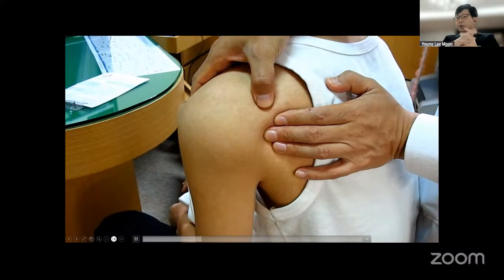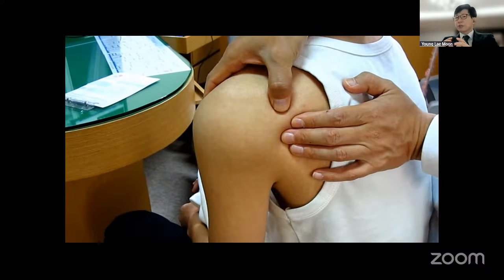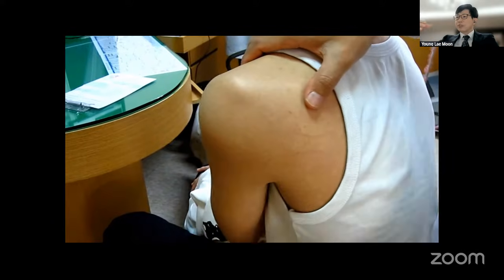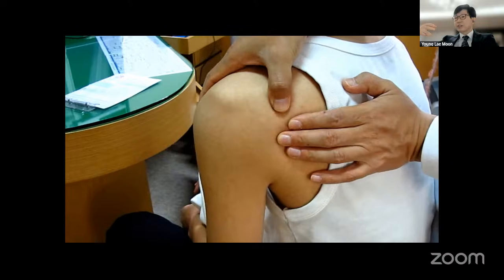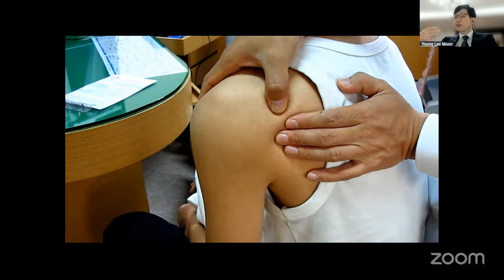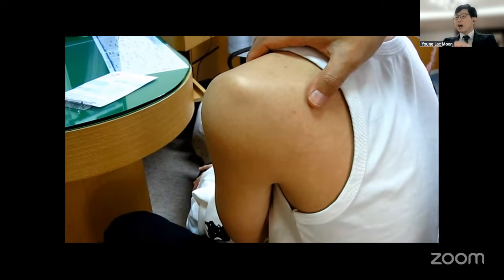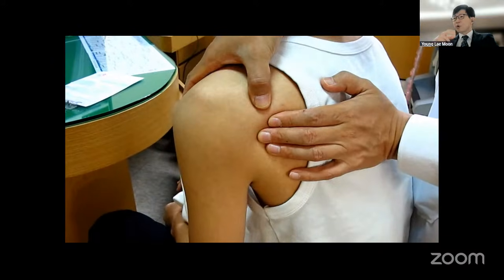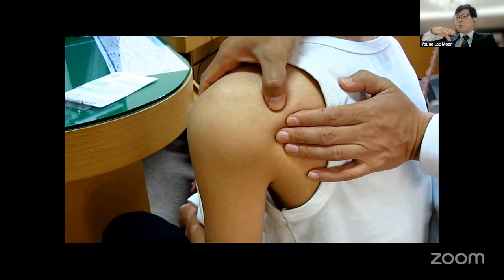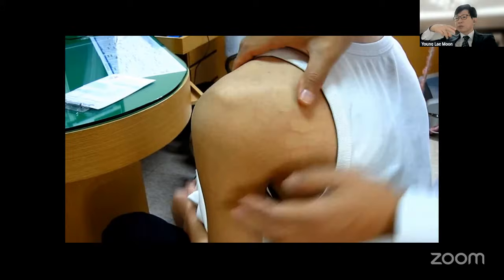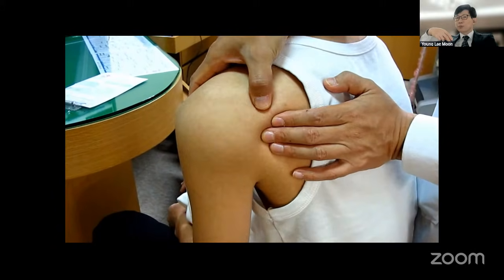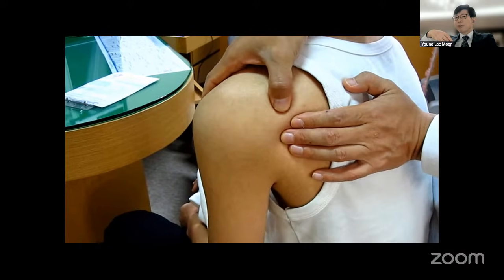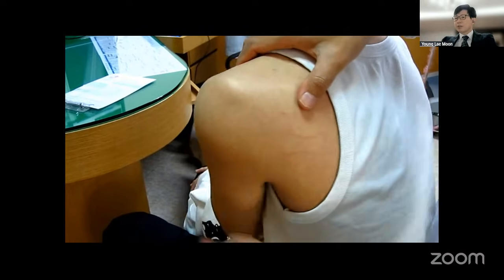This is the posterior instability test for the shoulder. Even with gentle posterior pressure applied by the examiner's finger, the posterior instability is clearly demonstrated. The examiner places one hand to stabilize the shoulder, while the other hand applies a posteriorly directed force through the proximal humerus. The patient reveals clear instability.